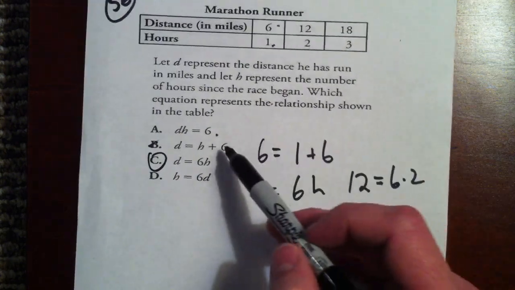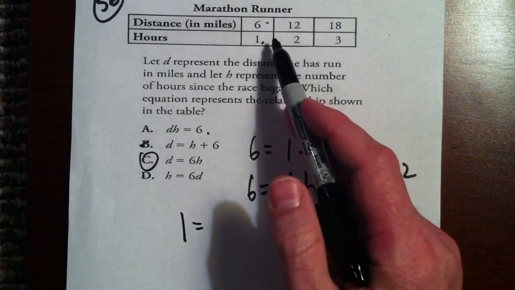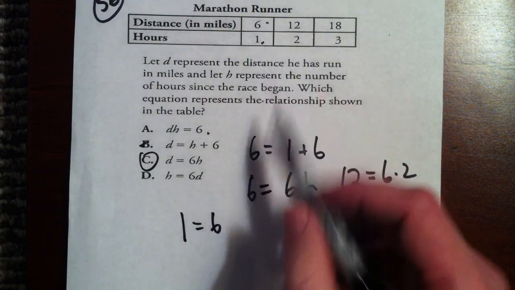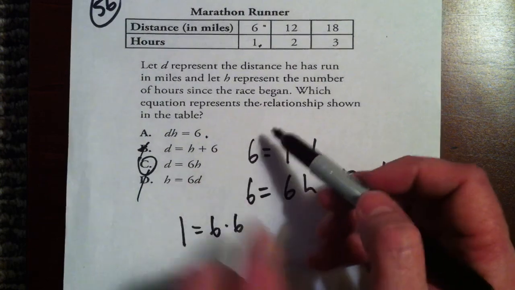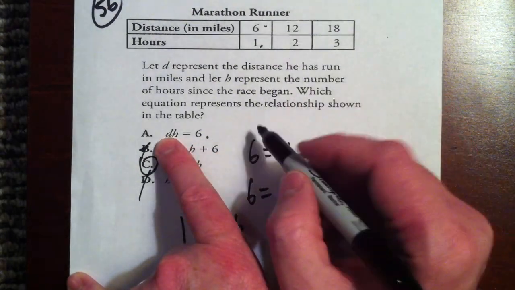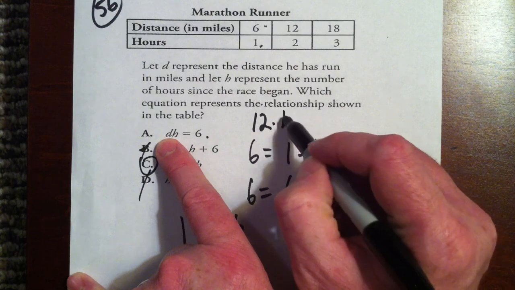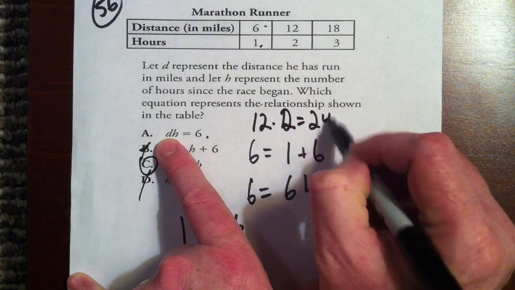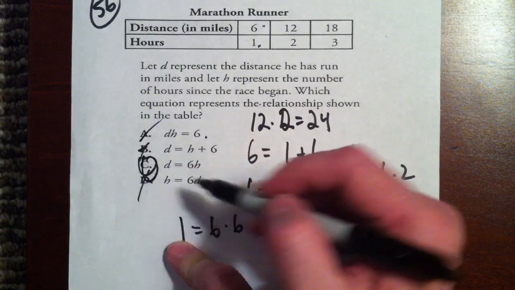Let's go ahead and take another look. H equals 6 times the distance? No, that's 36, so that's gone and that's gone. Let's take another look at A, just to make sure. D, 12, times the number of hours, which is 2, equals 24. No, that does not equal 24. Therefore, your choice is C.